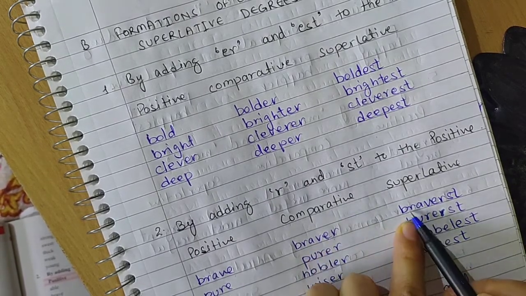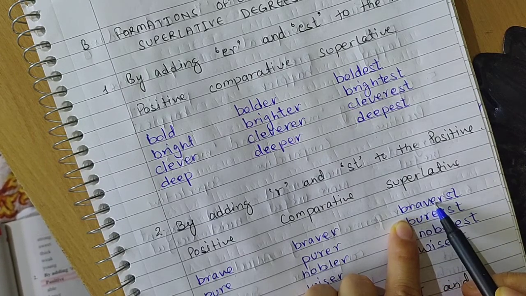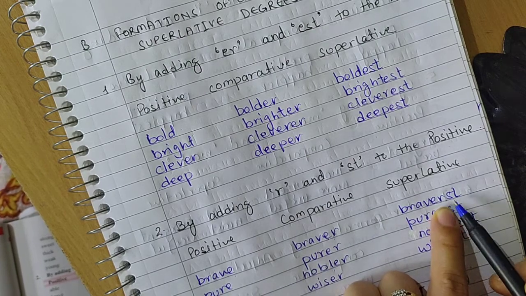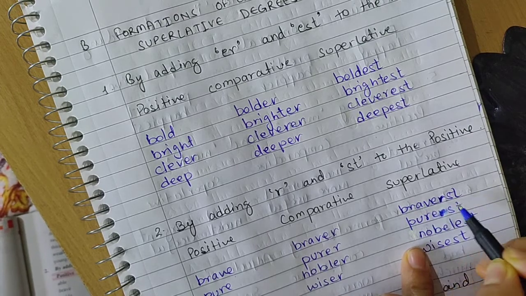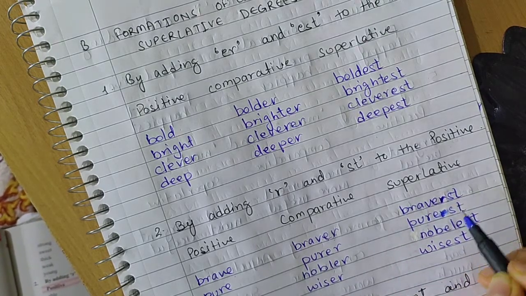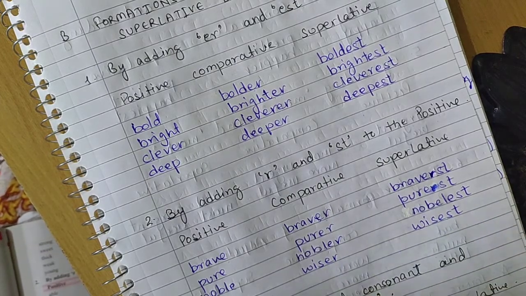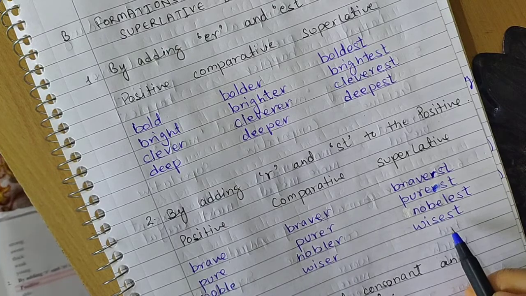And for superlative, we have written the positive BRAVE and ST, bravest. Next is noble, nobler, noblest. Last is wise, wiser, wisest.